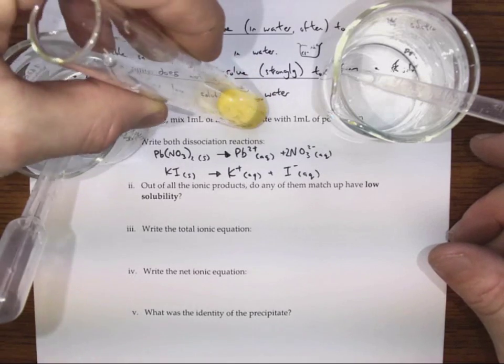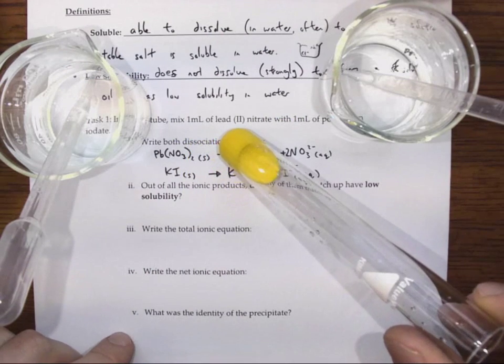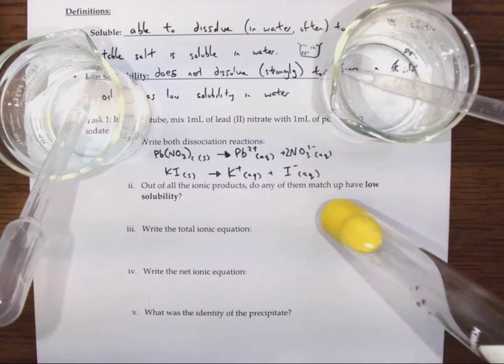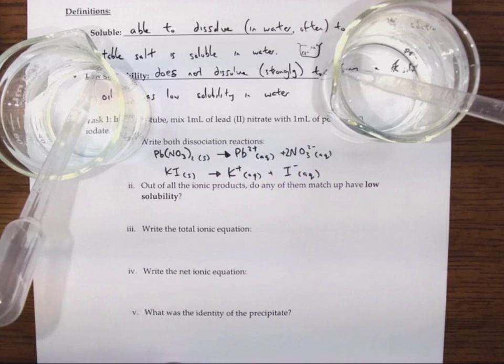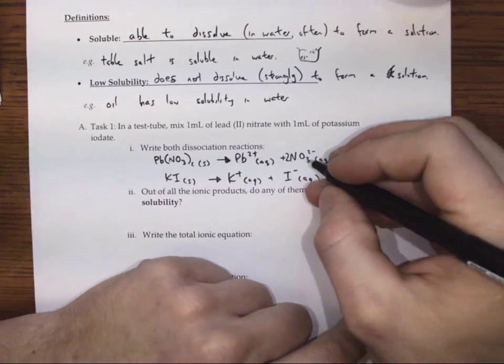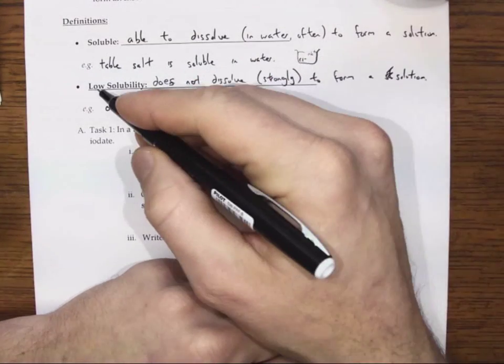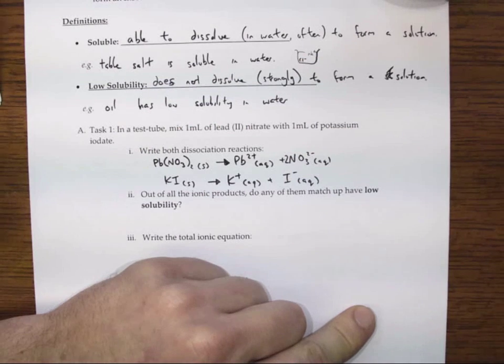Now it's a little difficult to see right away, and that's because it's mixed quite well, so I'm going to set it aside to let it settle a little bit. And so what's happened here is that some of these ions have mixed together to form something that is a low solubility compound.